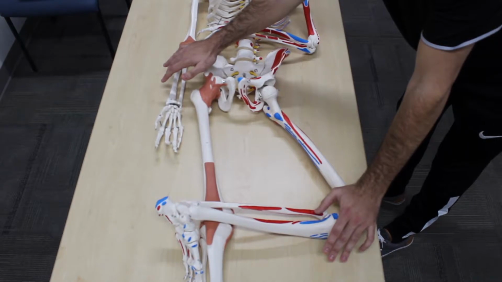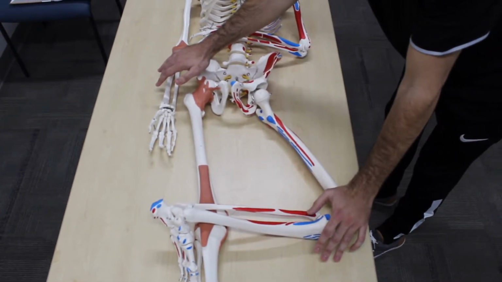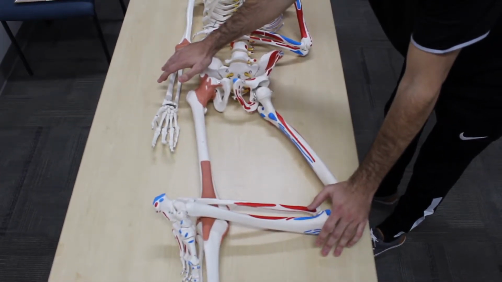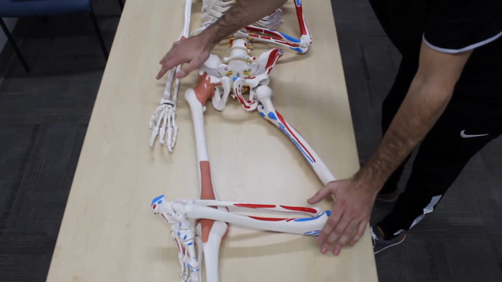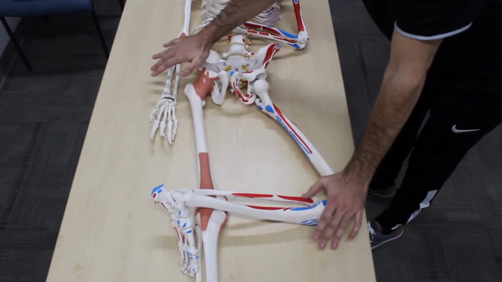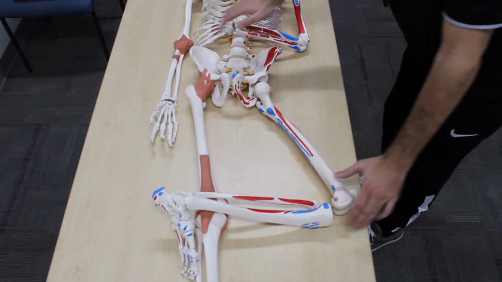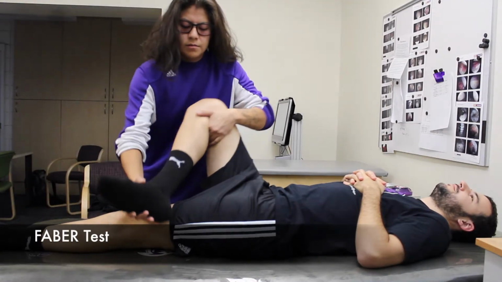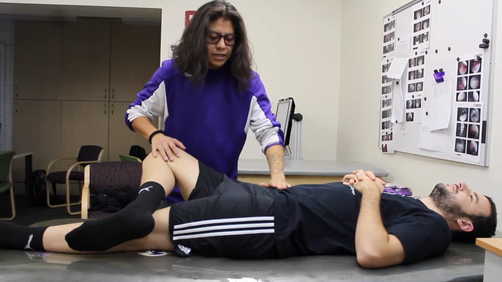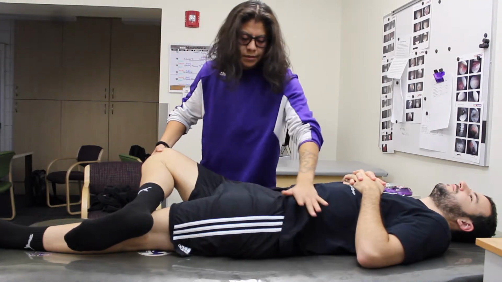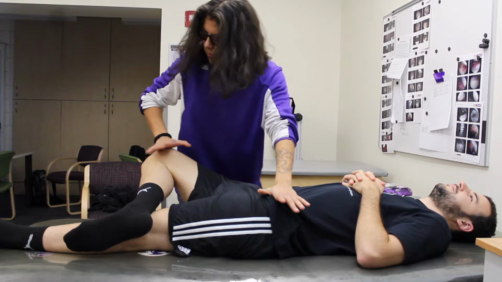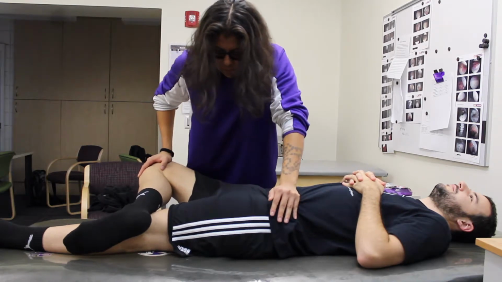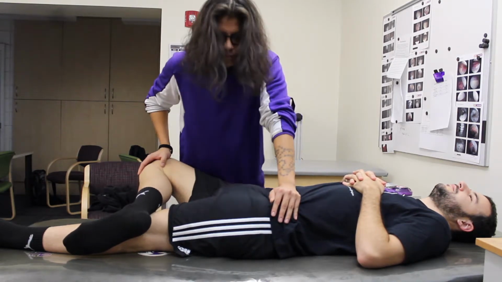The extremity is allowed to rest in full external rotation, followed by the examiner applying overpressure at the knee and ASIS. Reproduction of symptoms in the hip or sacroiliac joint is a positive test. A positive test may indicate hip pathology or SI joint pathology.